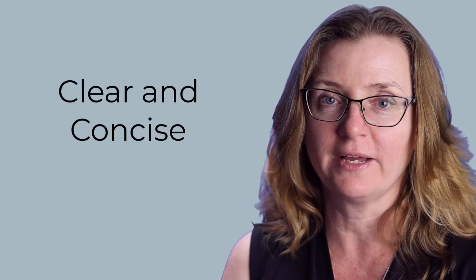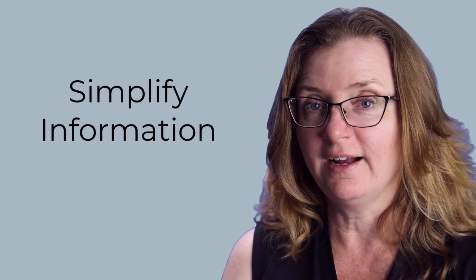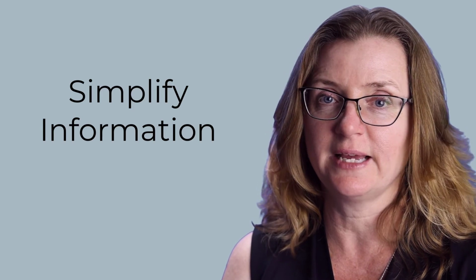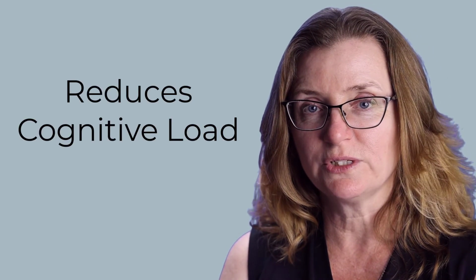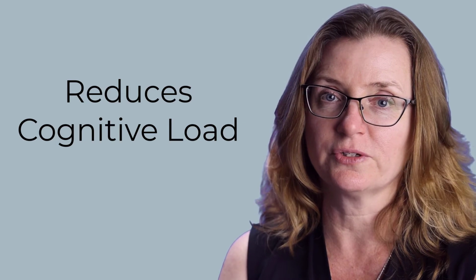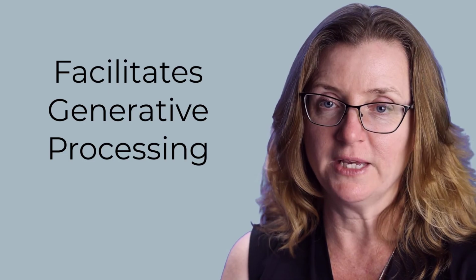Instruction should be designed to provide clear and concise verbal and visual information, should use cues to help learners focus on relevant, essential information, and should cut out any extraneous details, anything that's distracting, so that it's only essential information being presented. All of this reduces the load on the learner's cognitive capacity, leaving as much processing power as possible for the learner to generate new schema from the incoming data.